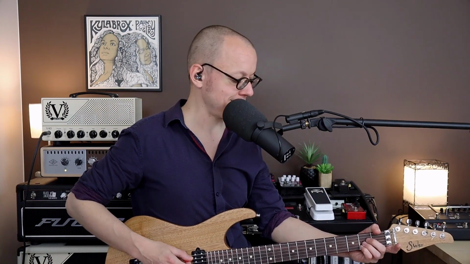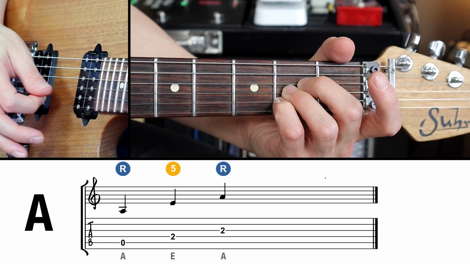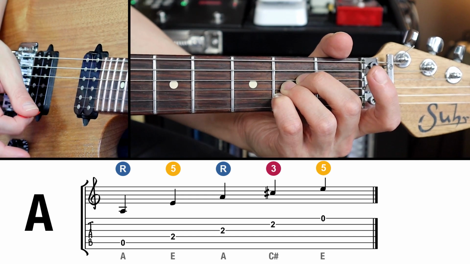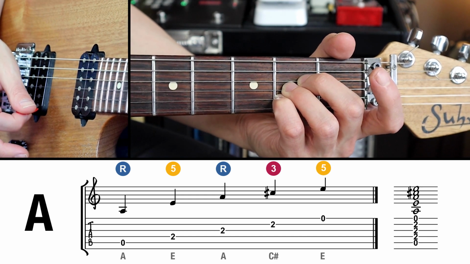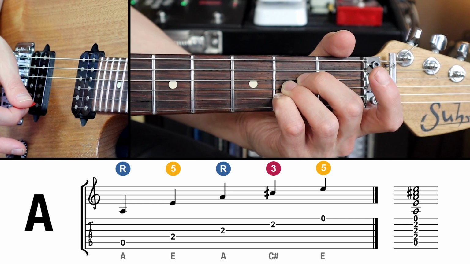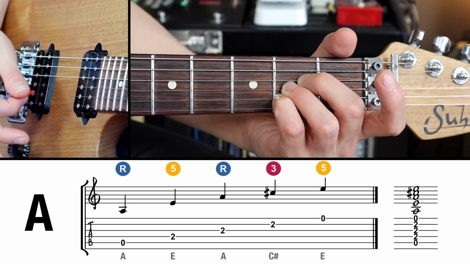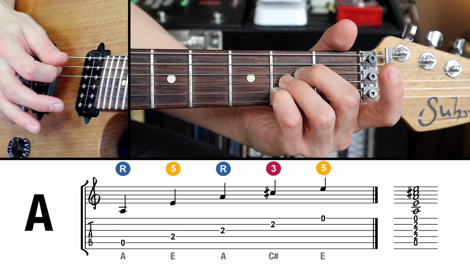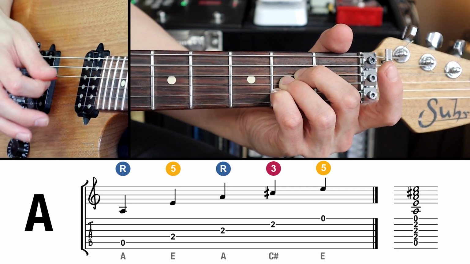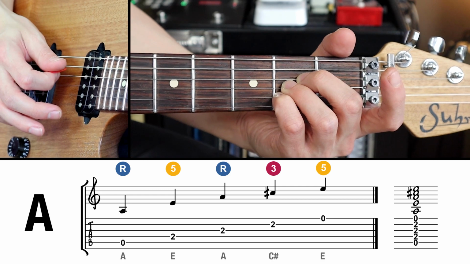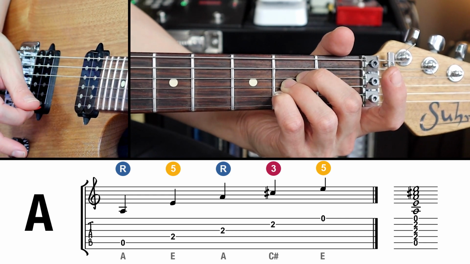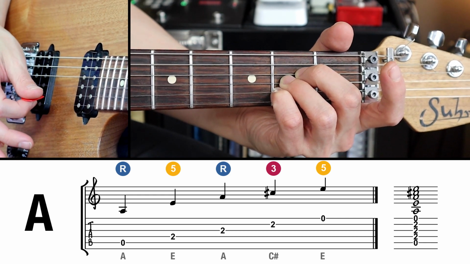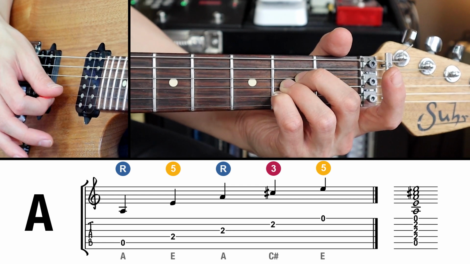Now you probably learned how to play an A chord like this. But as you can see on the diagram, all that's in there are these 3 basic chord tones. Some of them are just played twice, like the root A and our fifth E. The C sharp, the third, is only played once in this chord shape.